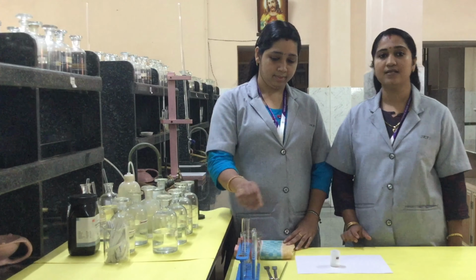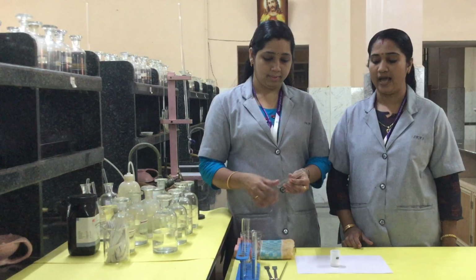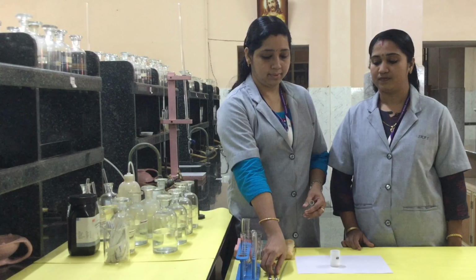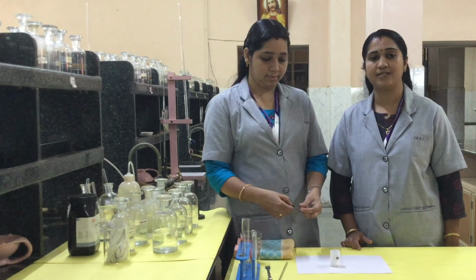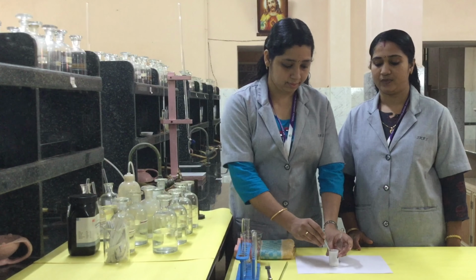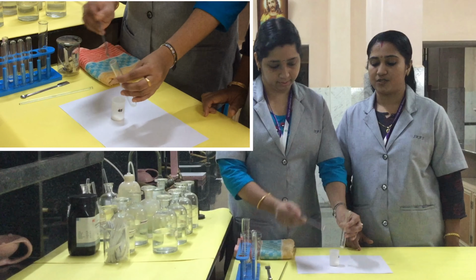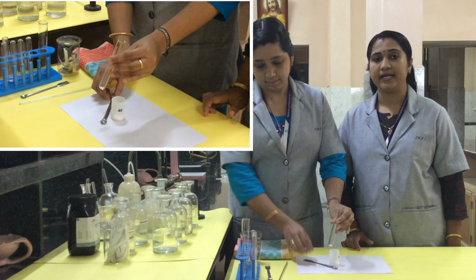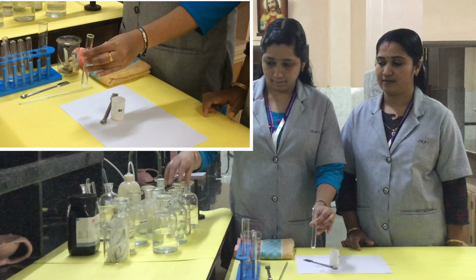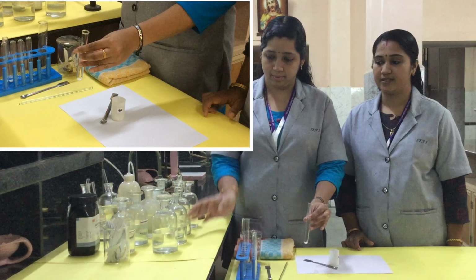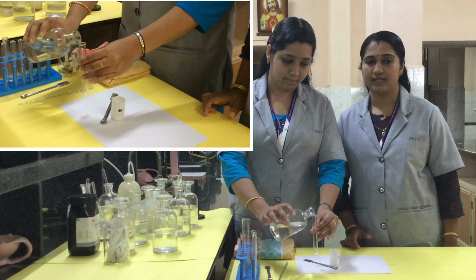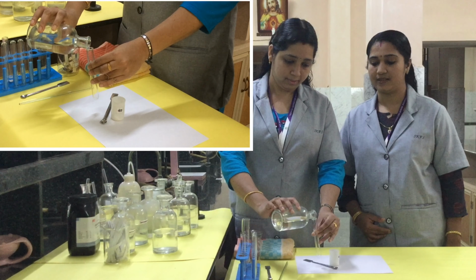So first is the systematic analysis of anions. First is the test for carbonate. A little of the salt is taken in a test tube and dilute hydrochloric acid is added. Dilute HCl is added to the salt taken in a test tube. Then observe the change.